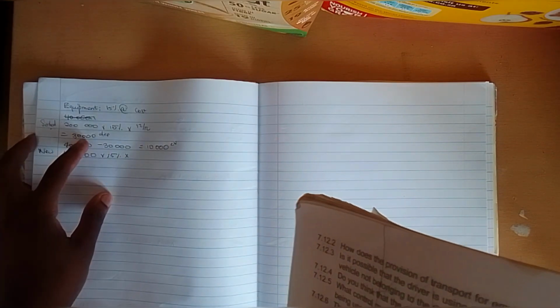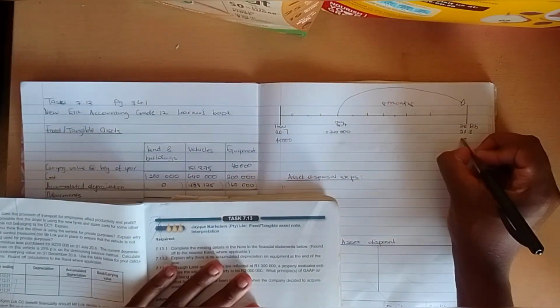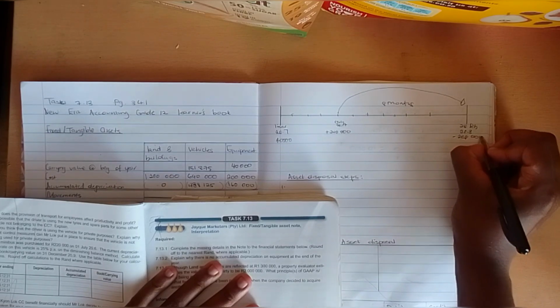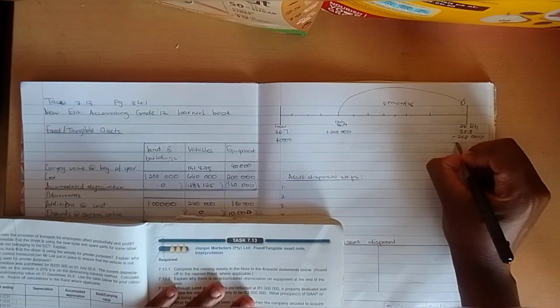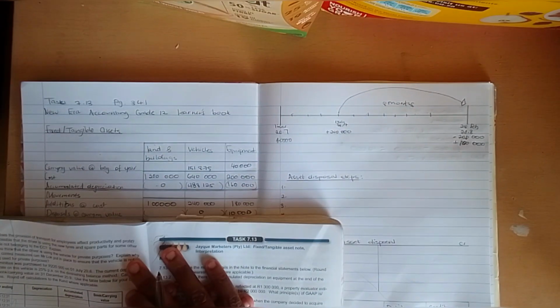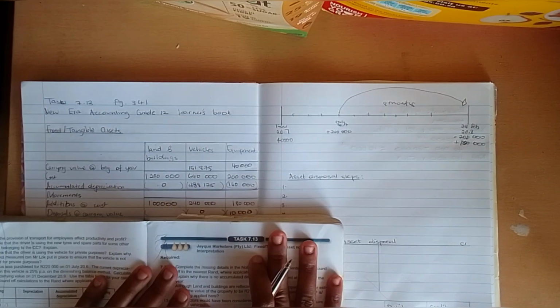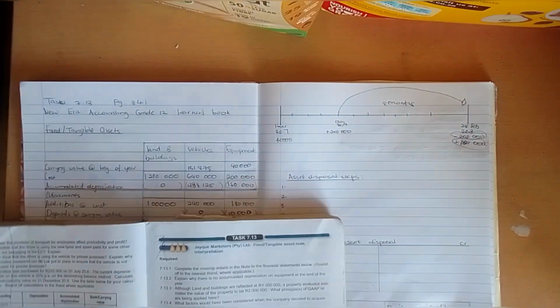We'll only have depreciation for the sold one, because what happened is that on this date they sold the equipment with the cost of 200,000, and then on the same date they bought the 180,000. Yes, this is what happened. So there won't be depreciation on this, but there'll be depreciation for that. I hope it makes sense.